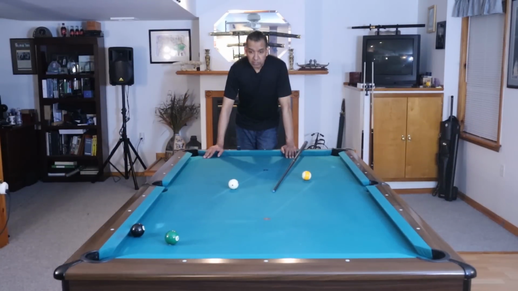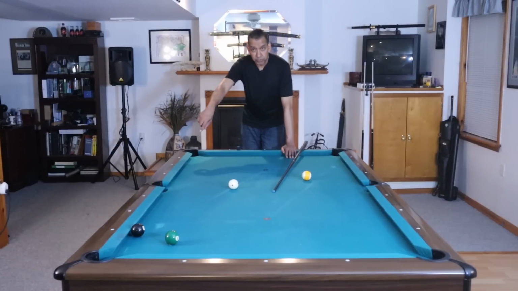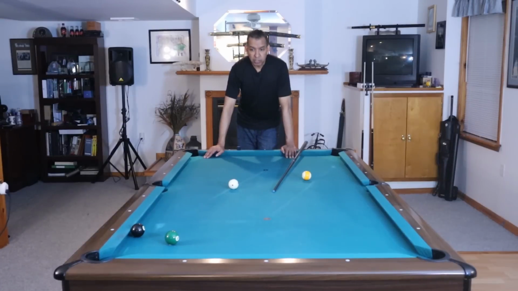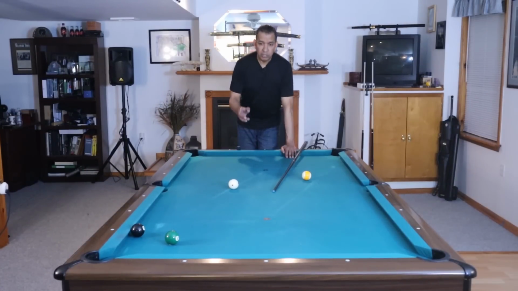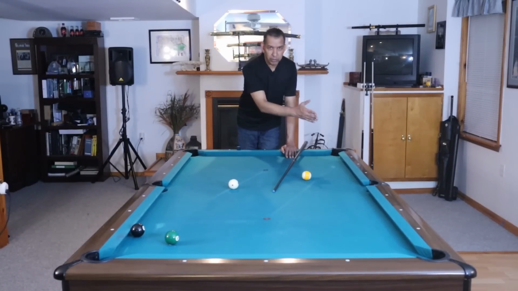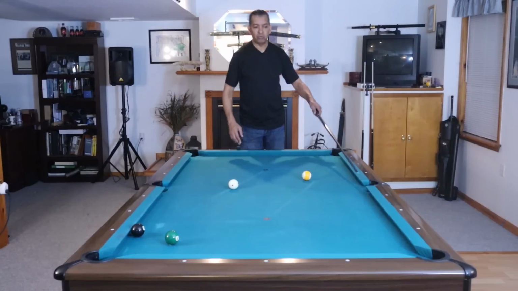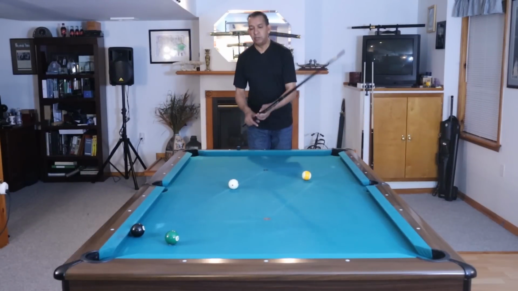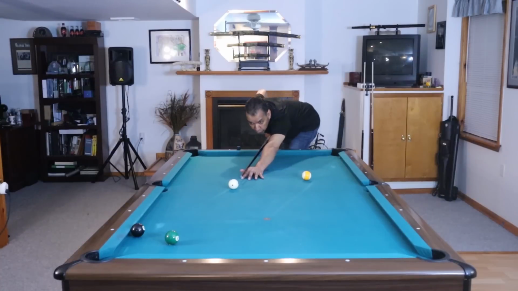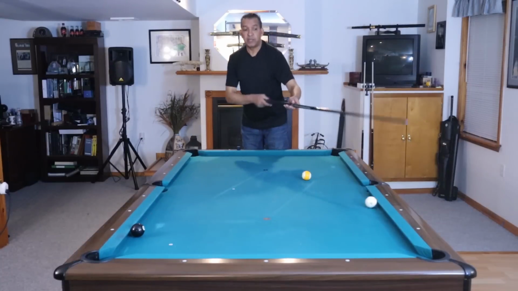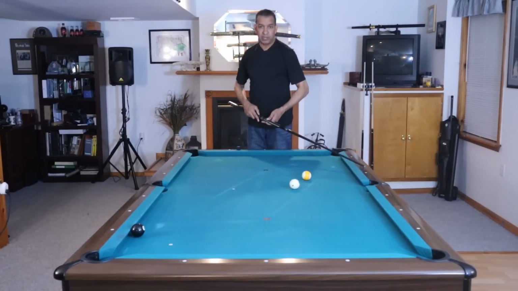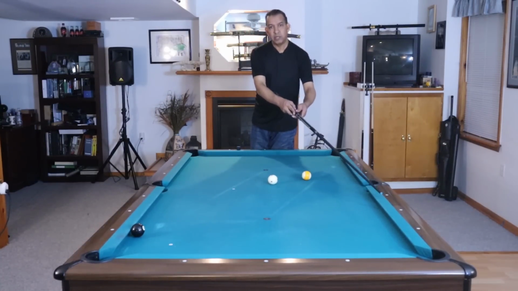So now we see what the shot looks like with reverse English. We see what the shot looks like with no English. If we put left-hand English on this, which will be outside English, the cue ball is going to take an even greater angle. As you saw, it came down towards this side pocket. If we put left-hand English on it, the cue ball does this and cuts off that angle a lot more. Rather than coming down here, it goes there.